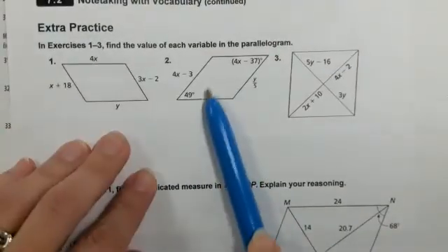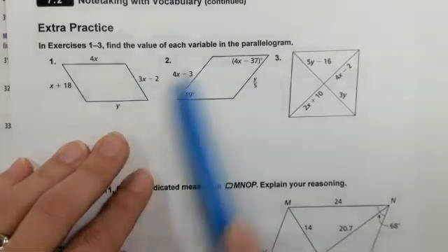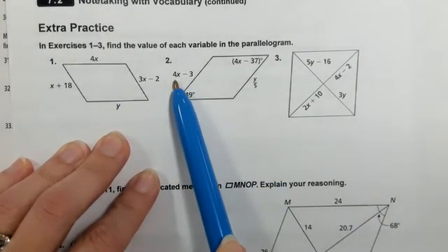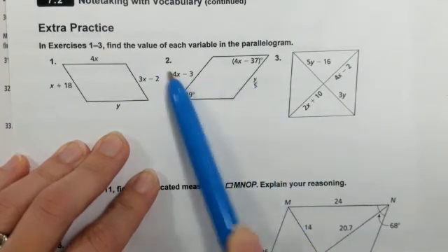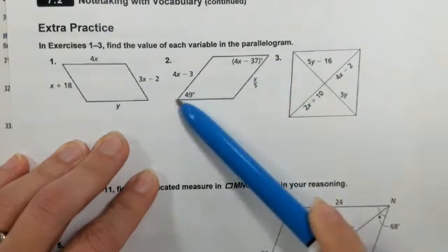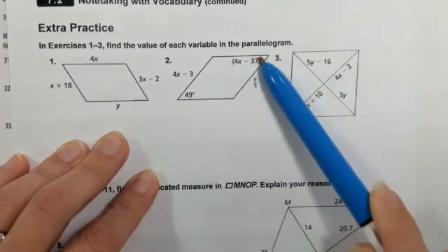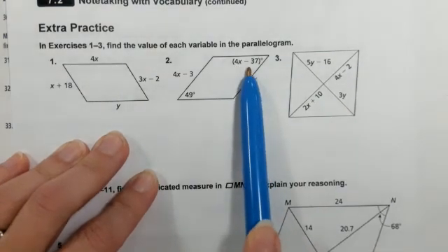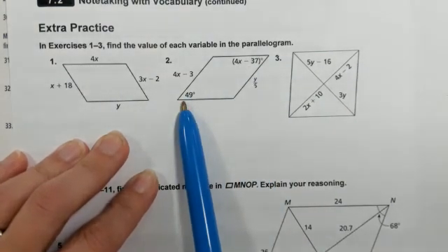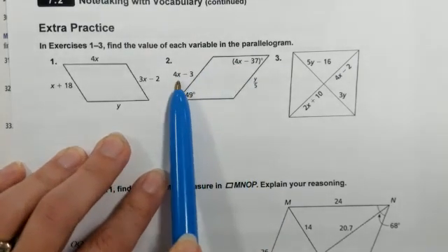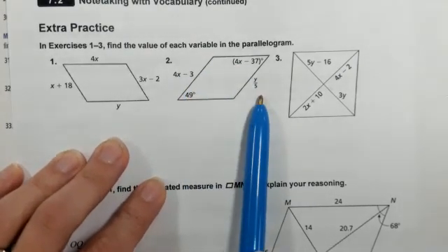On number 2, we have the same concept here. We have y over 5 equals 4x minus 3. Well, we can't solve it as is, but we can solve our opposite angles. And we know that opposite angles are congruent in a parallelogram. So we can say 4x minus 37 equals 49. We can solve for x, take that x, plug it in over here, and then solve for y.